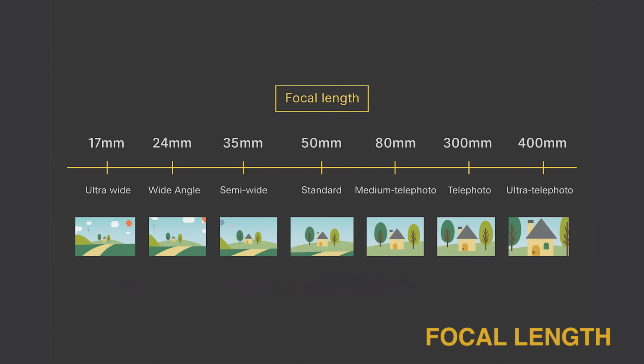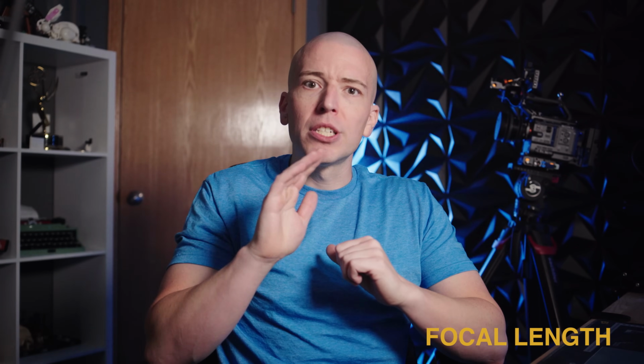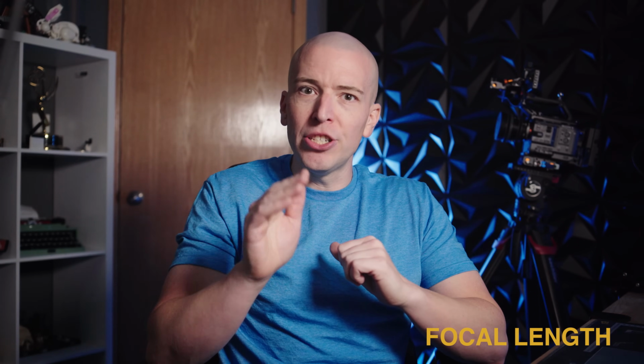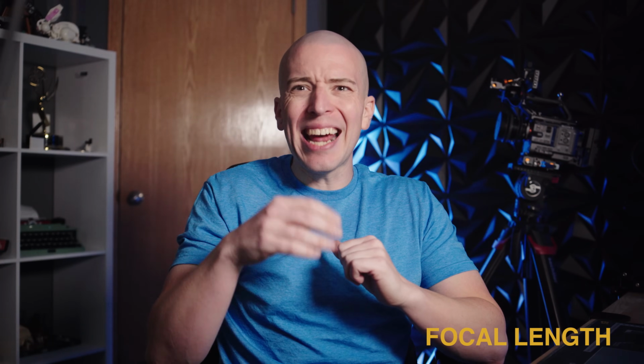A shorter focal length, like a 20mm, provides less magnification. A longer focal length, like a 200mm, magnifies the subject more. That's why we call them wide and long lenses. Here's a detail many beginners miss: the smaller the focal number, the bigger each step feels. Going from a 20mm to a 21mm makes a visible difference. At the telephoto end, 100 to 101 barely registers.